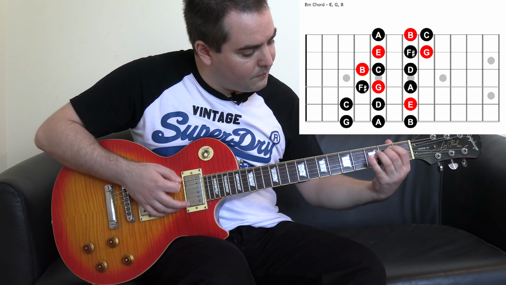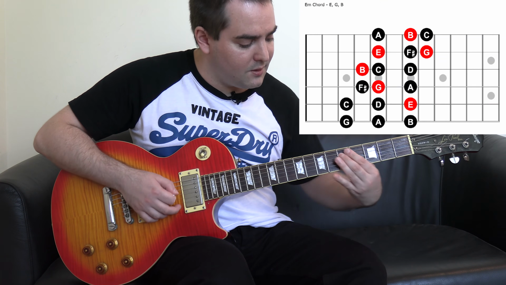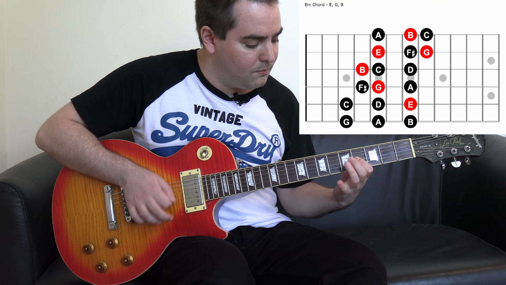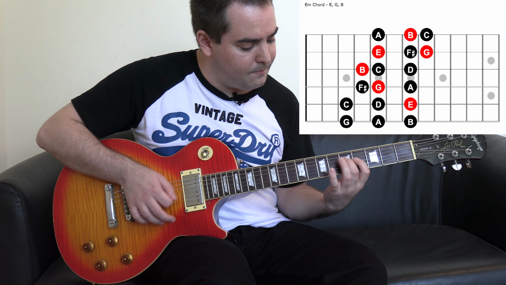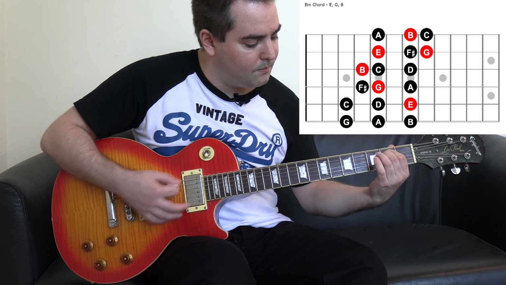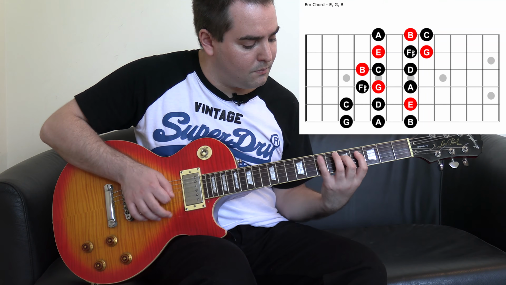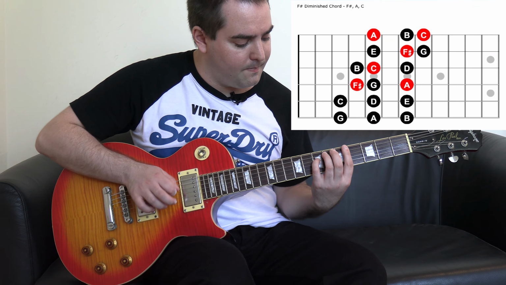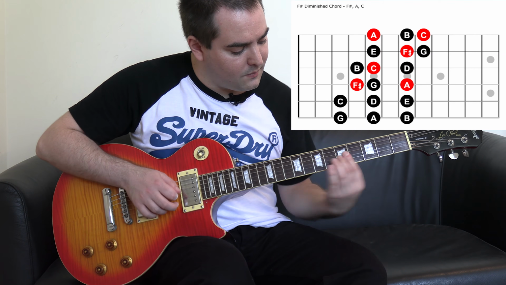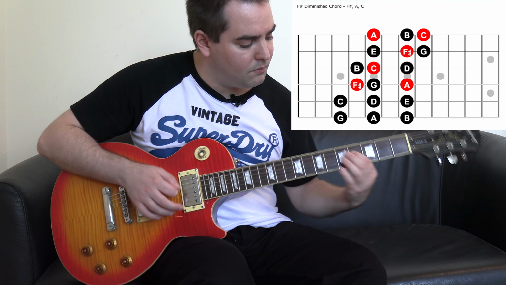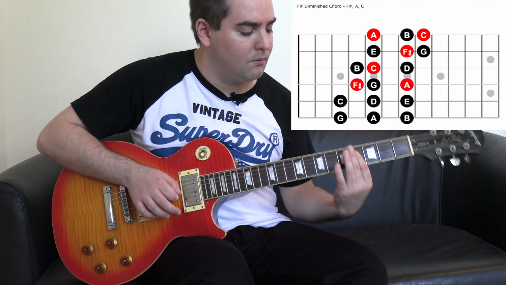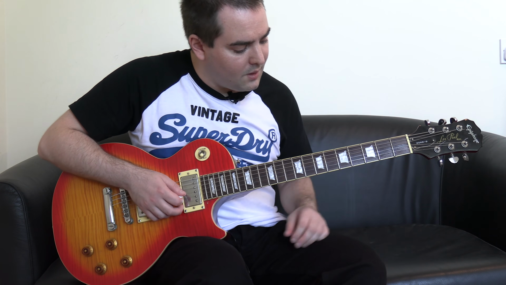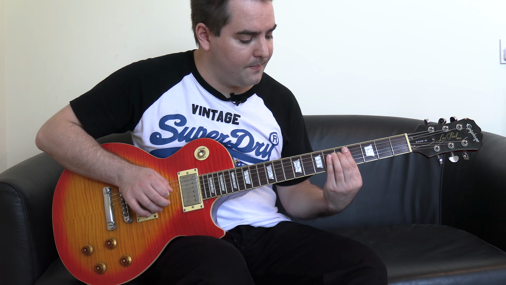We've got to our sixth chord, that's E minor. So that will be E, G, and B. Then we get to that last F sharp diminished, so that would be F sharp, A, and C. Just for completeness. And then you would get back to a G chord again.